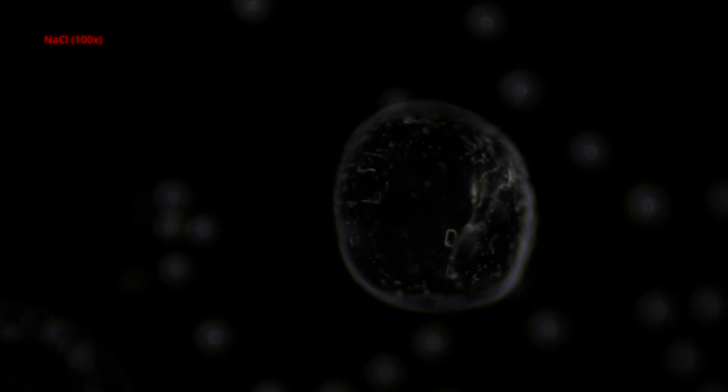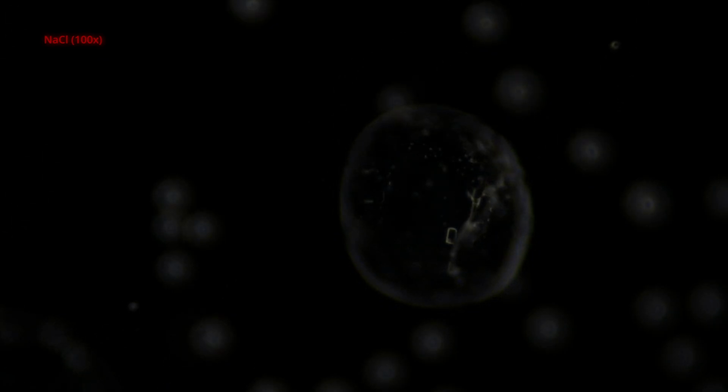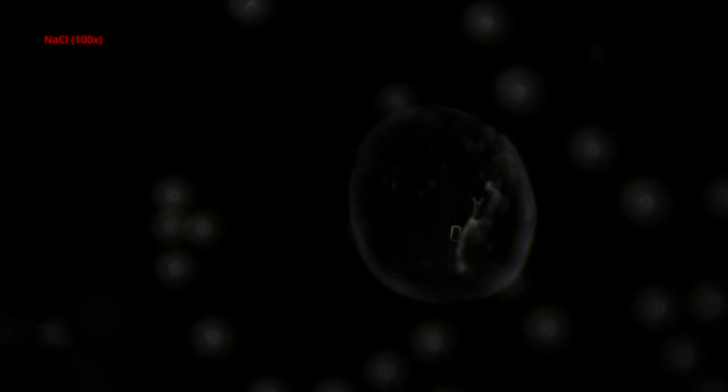This is a crystal of table salt under 100 times magnification, an ionic compound comprised of the cation sodium and the anion chlorine. When ionic compounds like this are added to a polar liquid like water, the dipoles of the water molecules attract the ions in the compound.